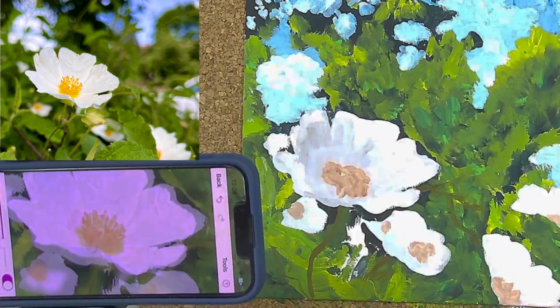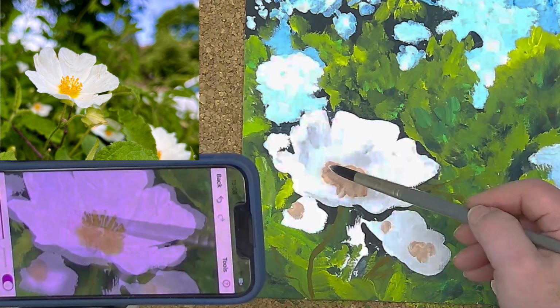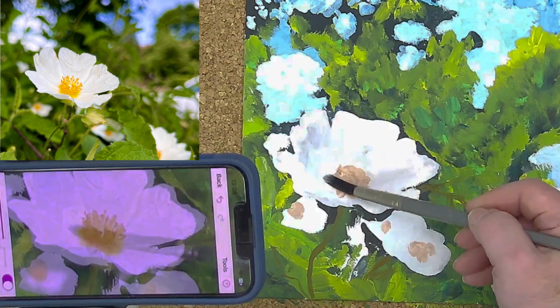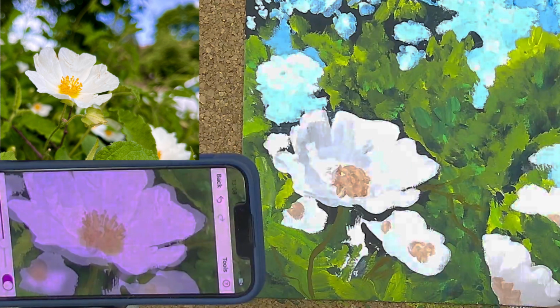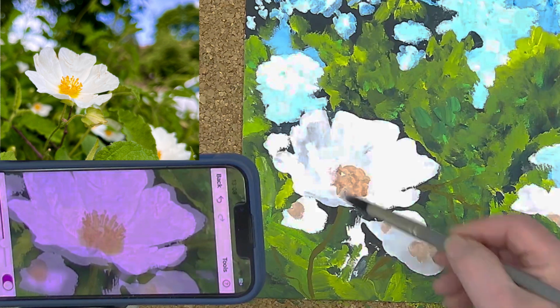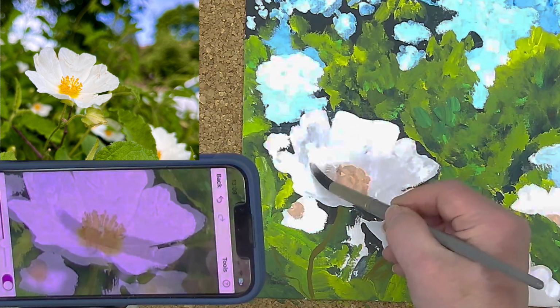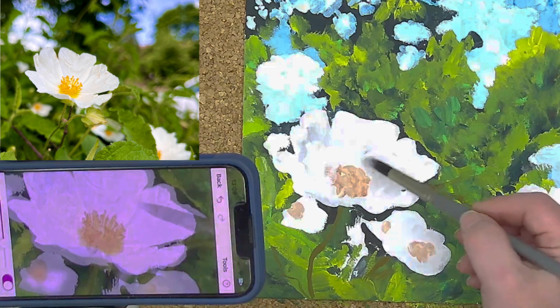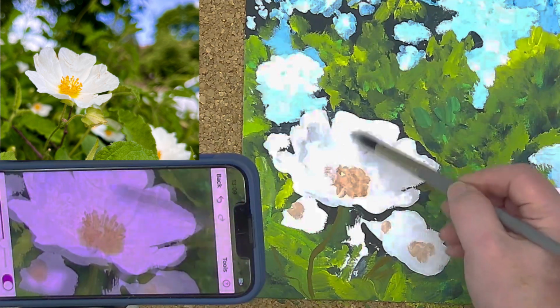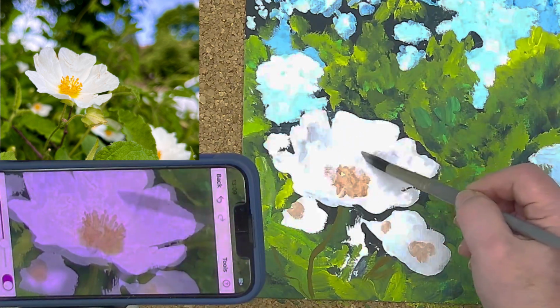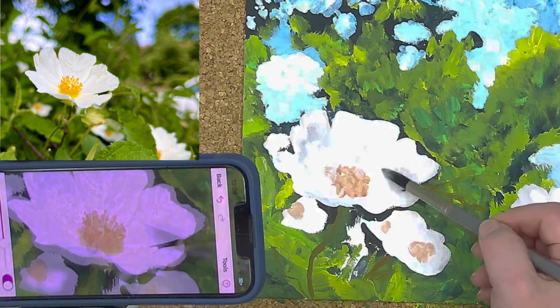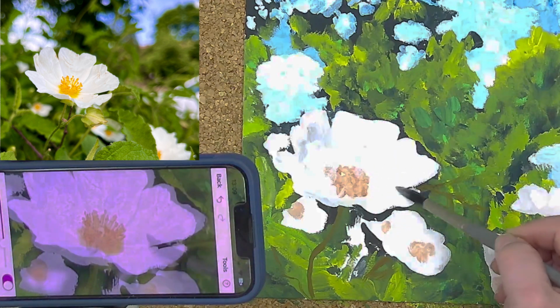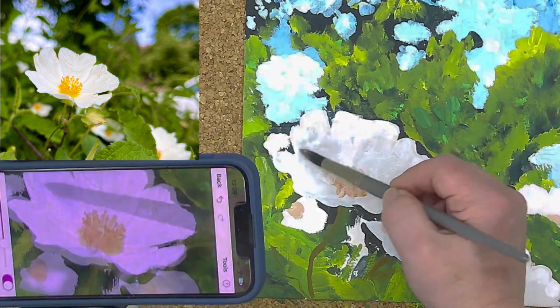And looking at this, I do want to take that down just a little bit. Take it down meaning knock it back, not have it be quite so bright. And I want to add some little gray-white squiggly highlights, because these are kind of wrinkly flowers.